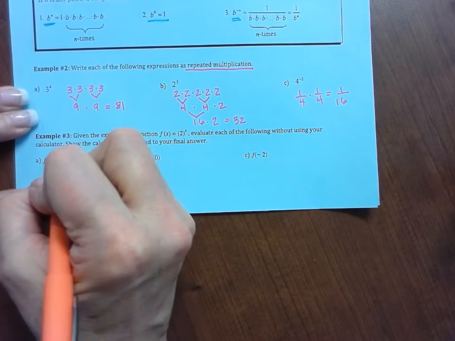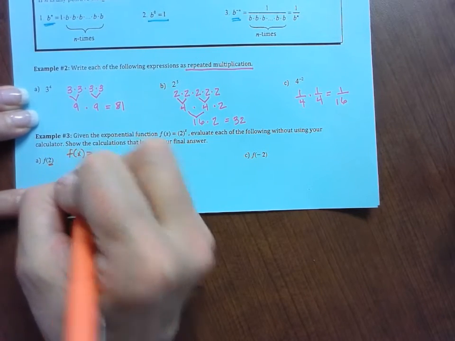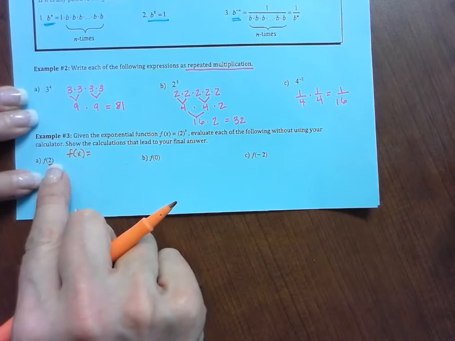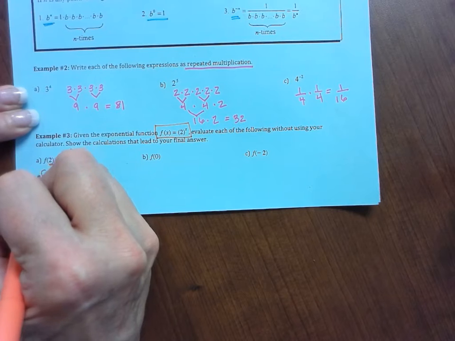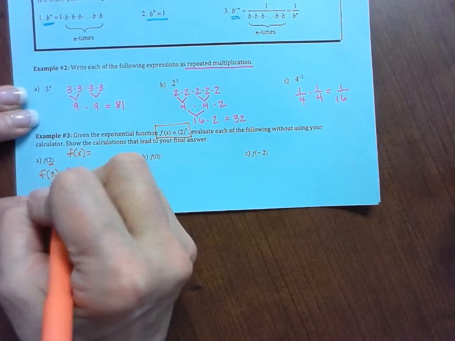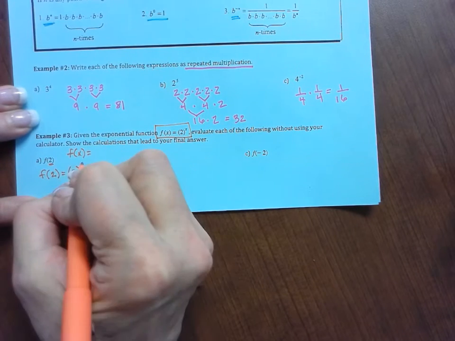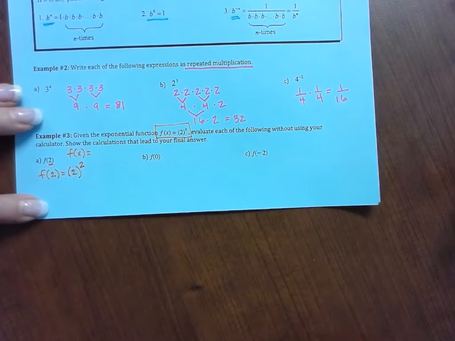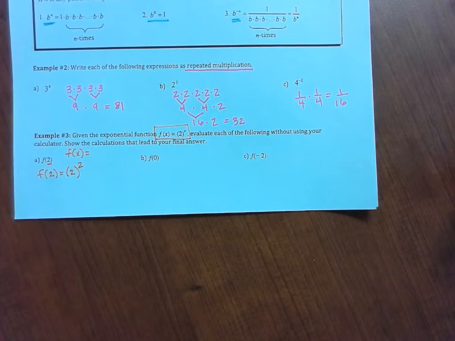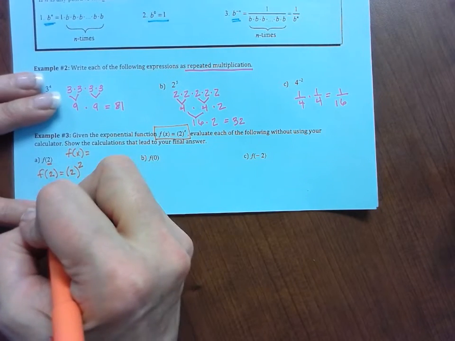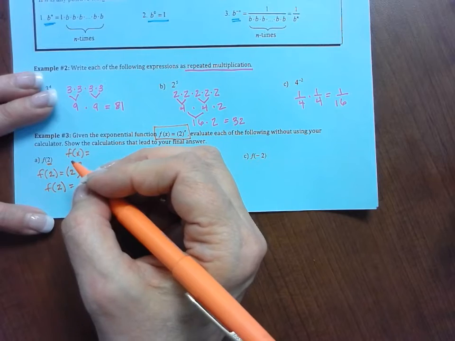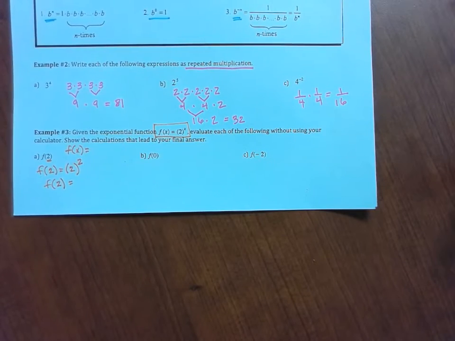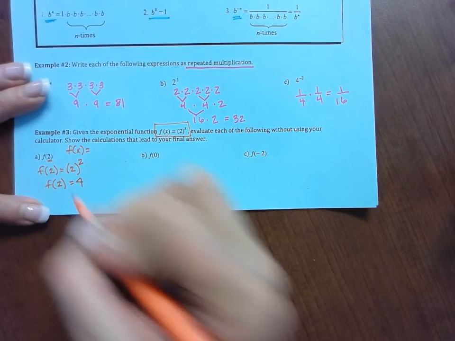So this is like saying I replaced x with 2, and so if this is my function, that's like saying f of 2 is equal to 2 squared. And I know that 2 squared is what? Everybody should know this one. 4. Yeah.